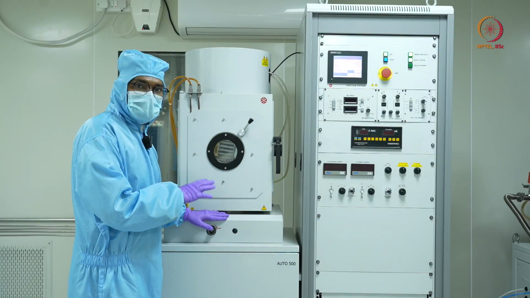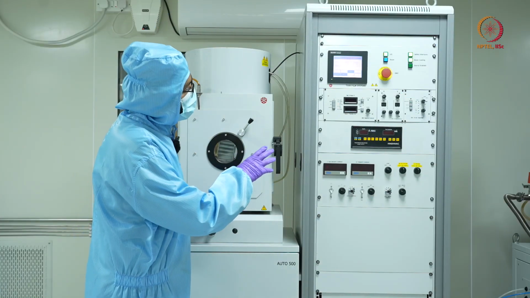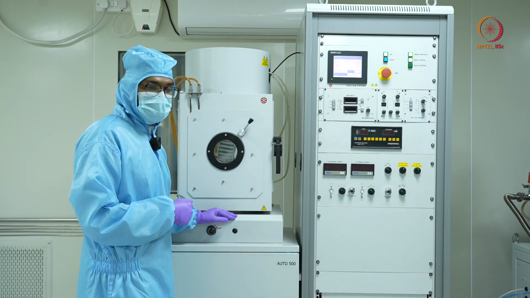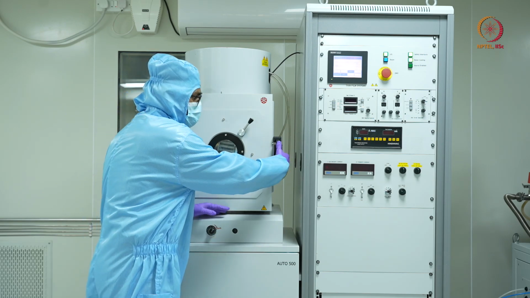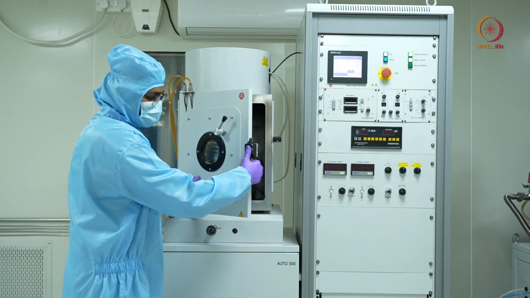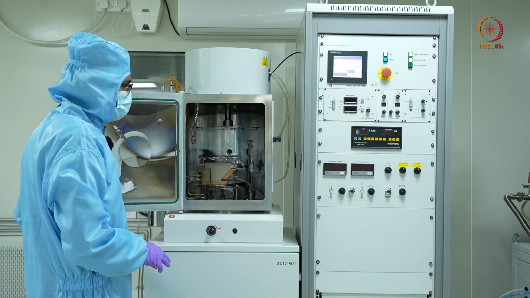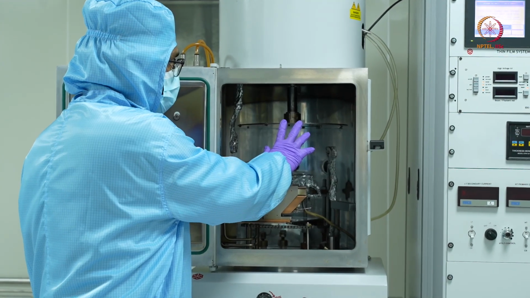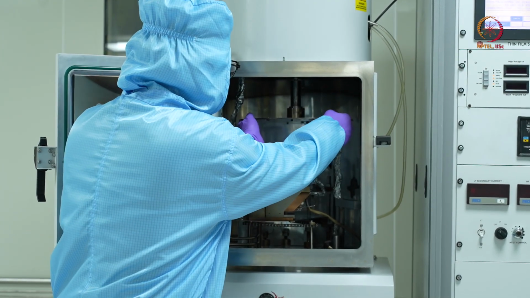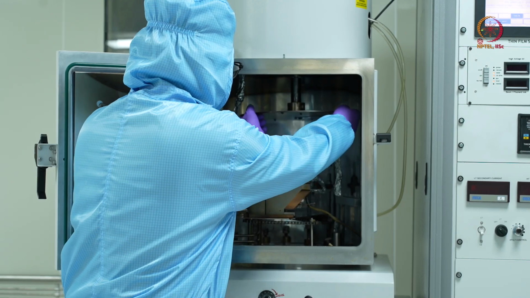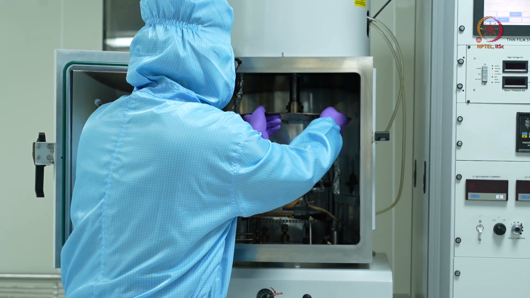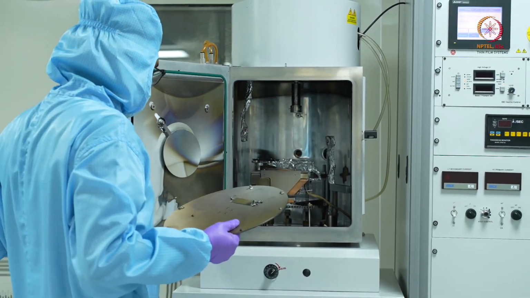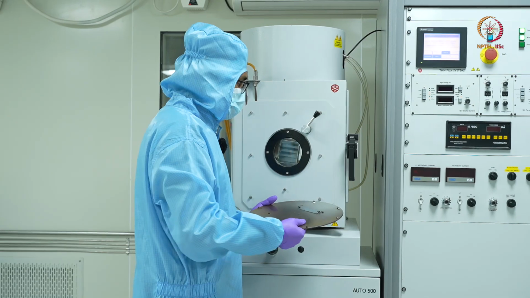So now the hissing sound has stopped, and we can also see that the chamber pressure is equal to 10 to the power plus 3 millibars. That is the atmospheric pressure. So we'll just try and open it. Okay. Now you can see the chamber here. I'll be carefully unloading this substrate holder. And again closing it.